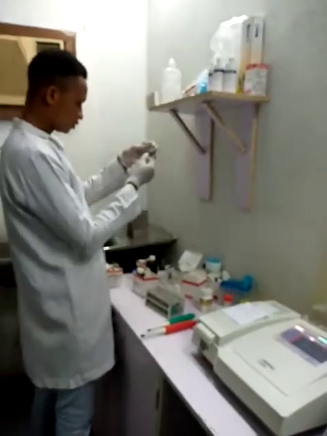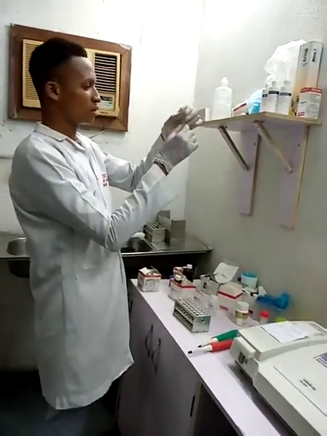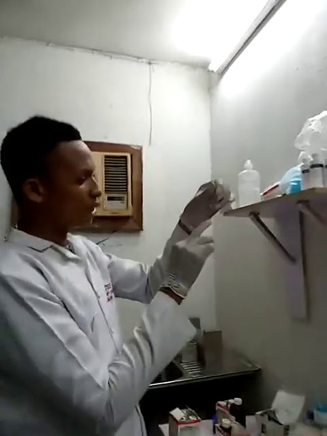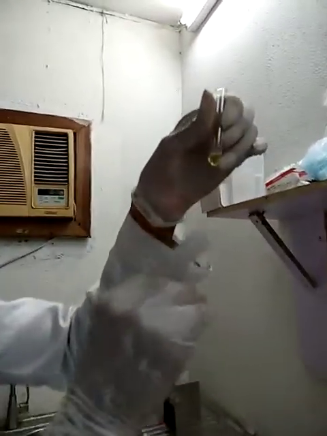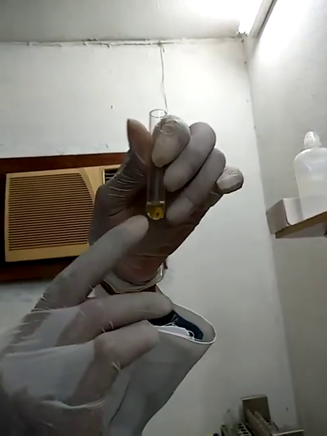So this is my HDL that I've spun. This is the precipitate, fat precipitate. I'm going to pick 50 microliter of the supernatant, the clear fluid up top.